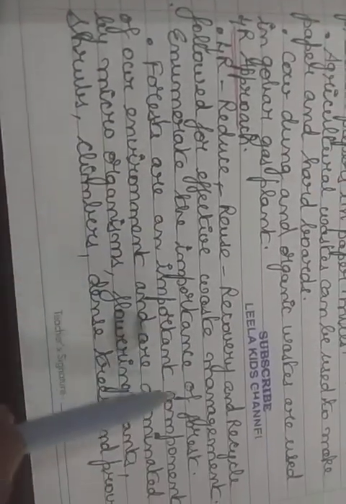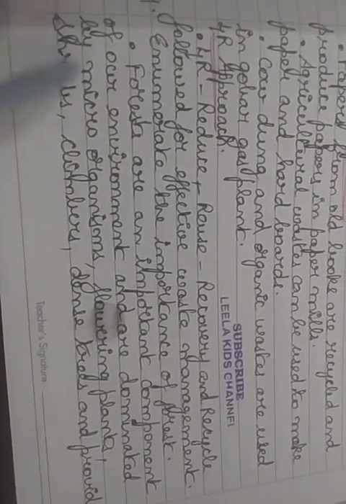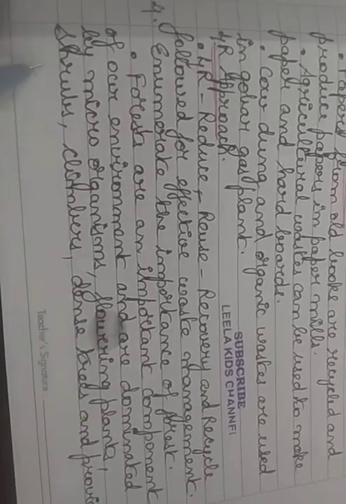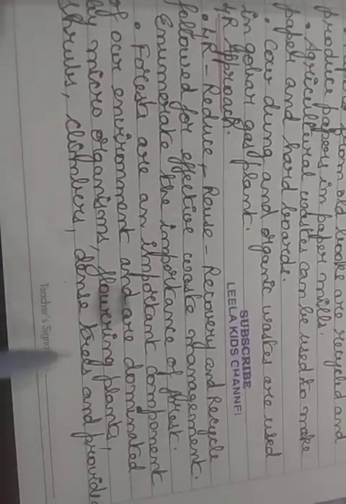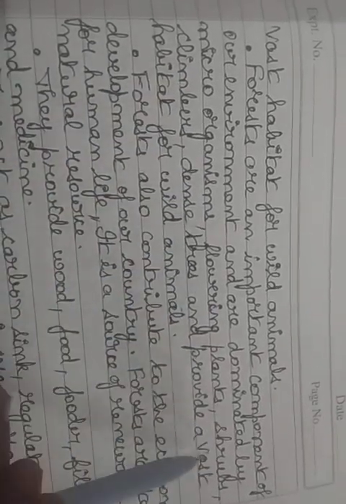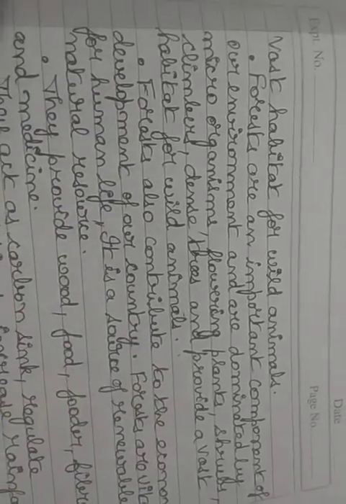Enumerate the importance of forests. Forests are an important component of our environment and are dominated by microorganisms, flowering plants, shrubs, climbers, and dense trees, and provide a vast habitat for wild animals.